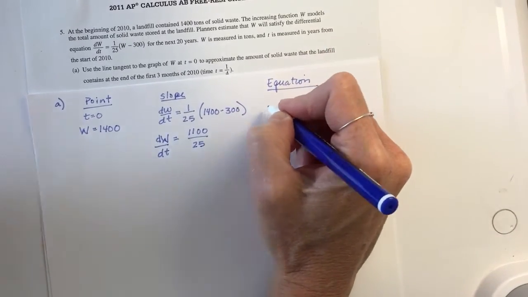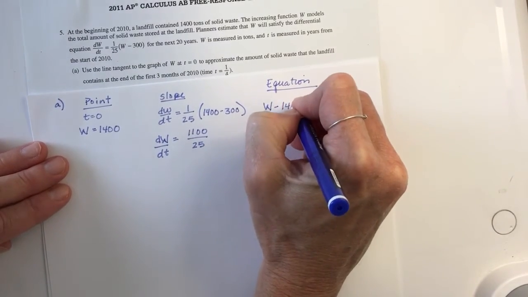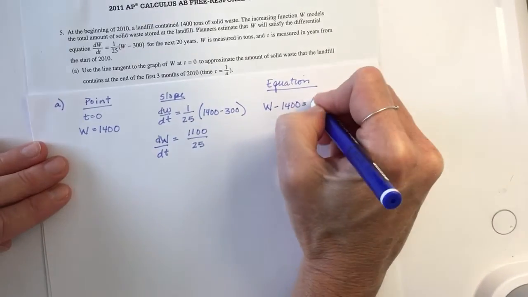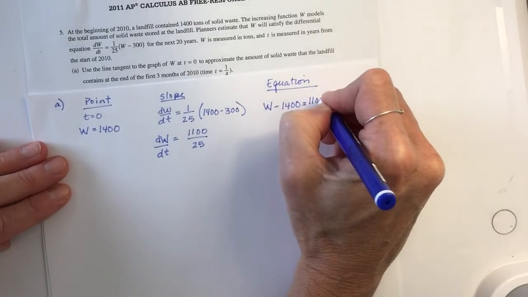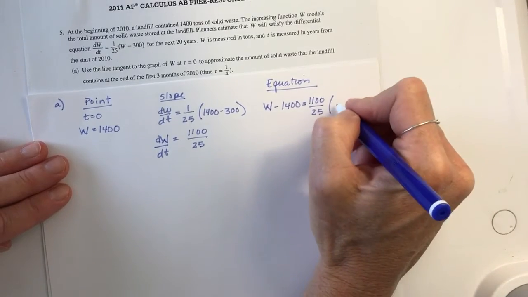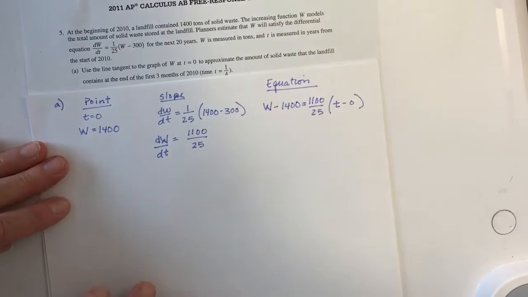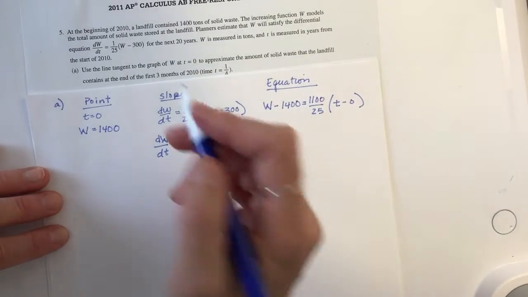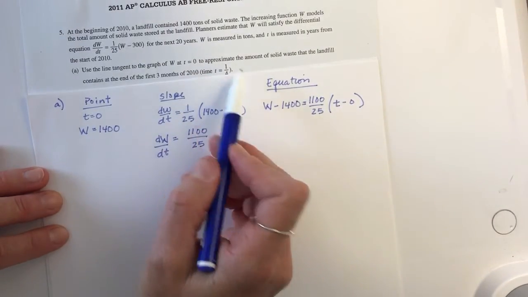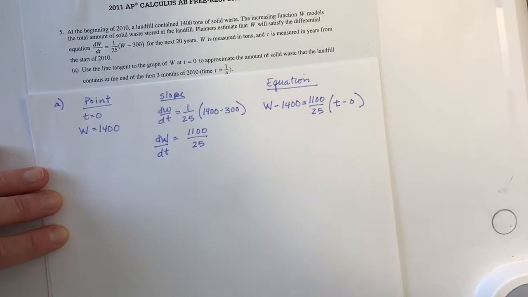So y here is W, so W minus 1,400 is equal to 1,100 divided by 25, which probably goes in evenly, but I'm too lazy, times t minus 0, right?